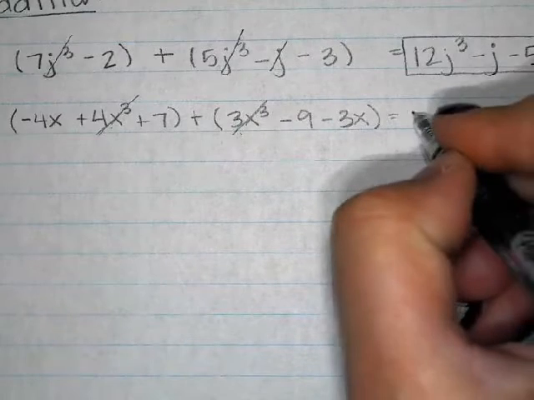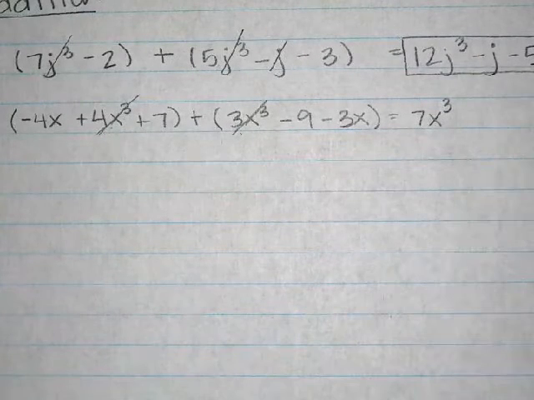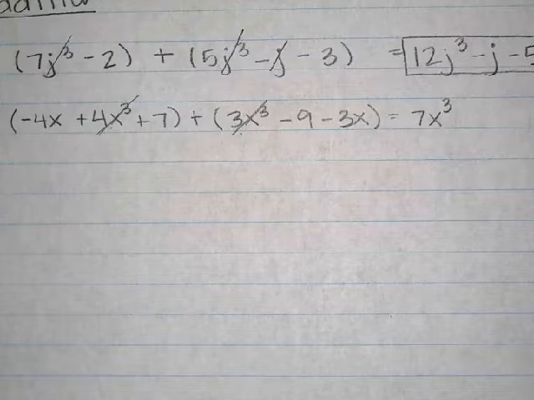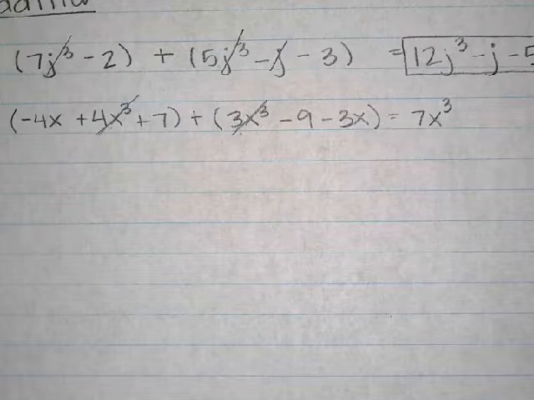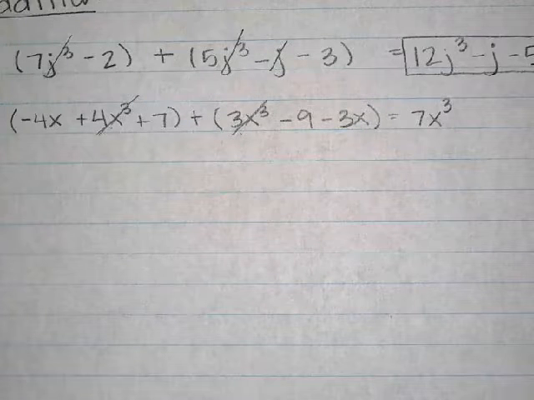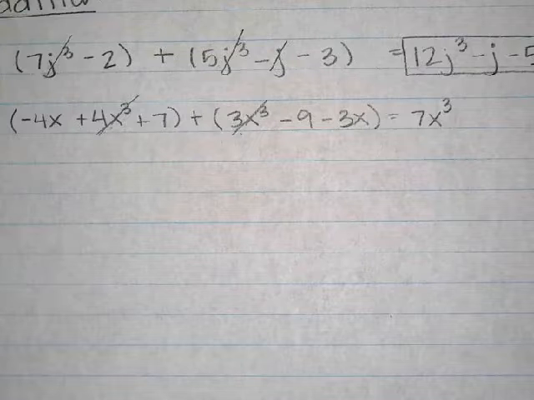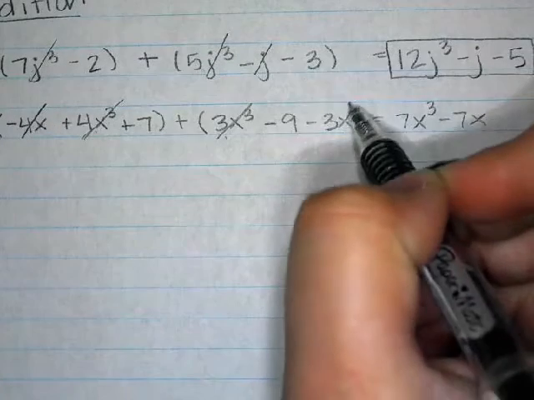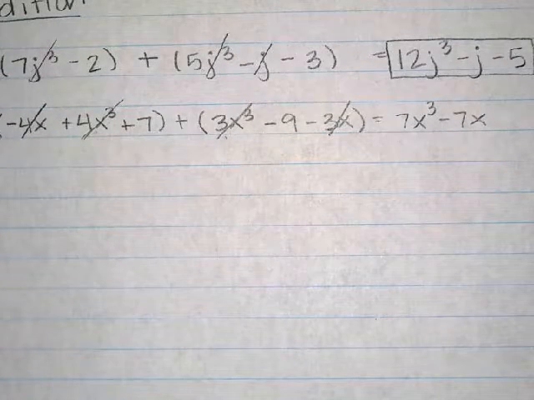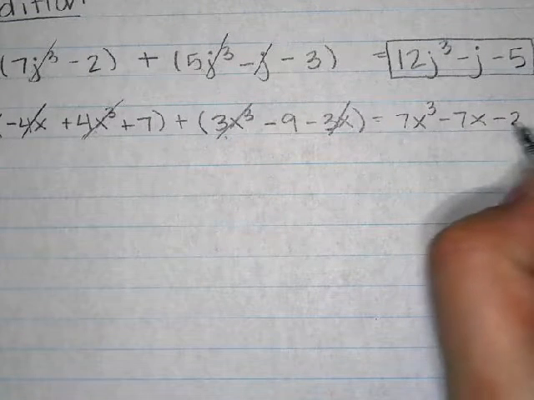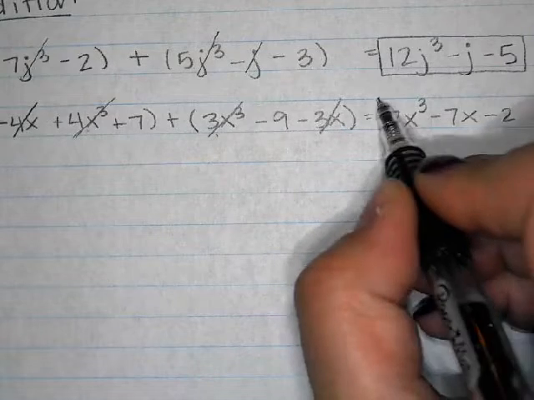All right. We don't have any x squareds, so we're going to skip the x squareds. And then what do we have? We have plain x's. We've got -4 plain x's and -3 plain x's. -7 plain x's, okay? And then after that, we're going to look at just our regular numbers. So we've got a +7 and a -9. -2. Okay, so when you're adding, you're just combining like terms. That's all you've got to do.